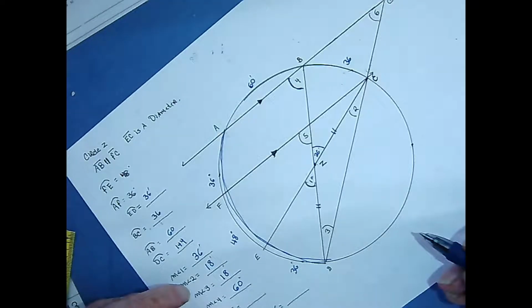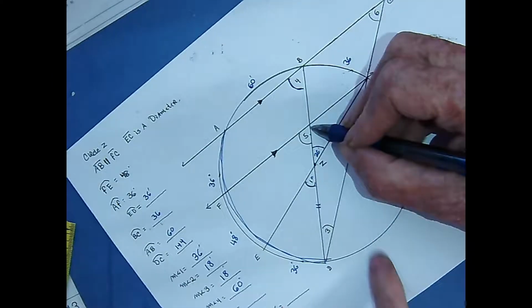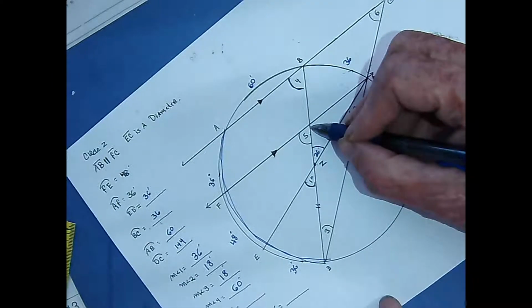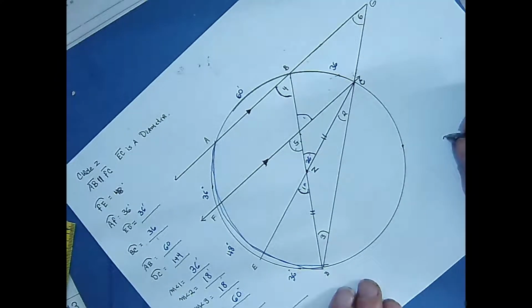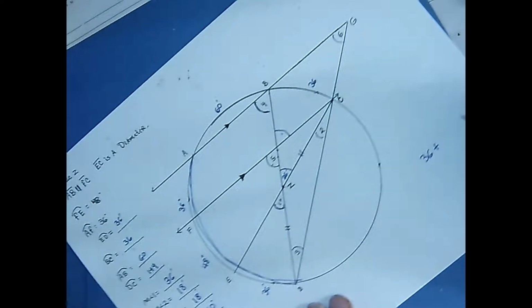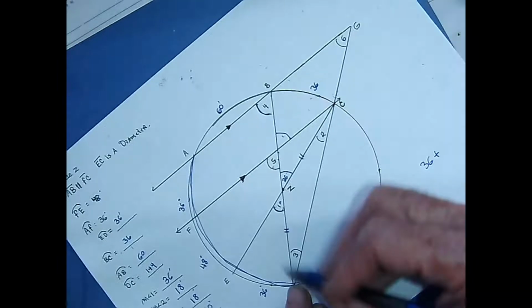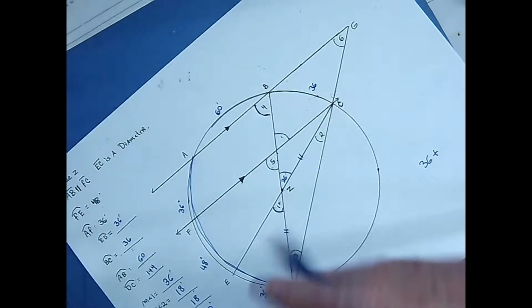Angle 5. Angle 5 is not a central angle, not an inscribed angle. I'll have to average the arcs that it cuts. I'll look at the vertical angle partner. It cuts an arc of 36 degrees. I'll follow angle 5 out and see it cuts also arc FD, which is 36 and 48.